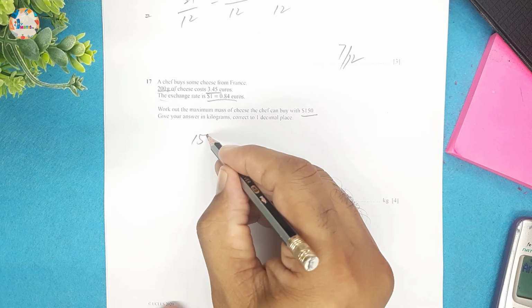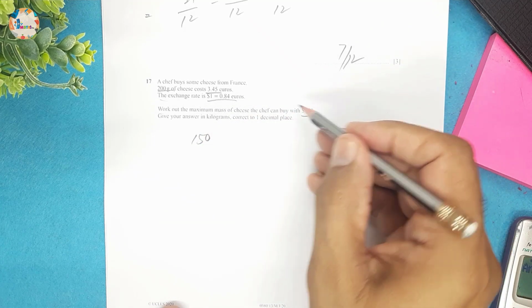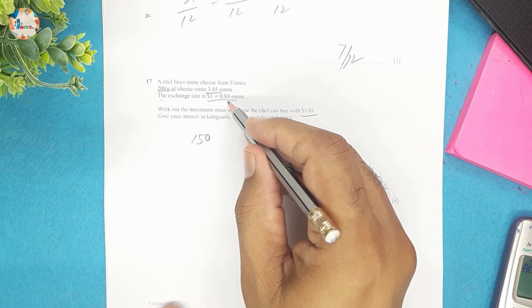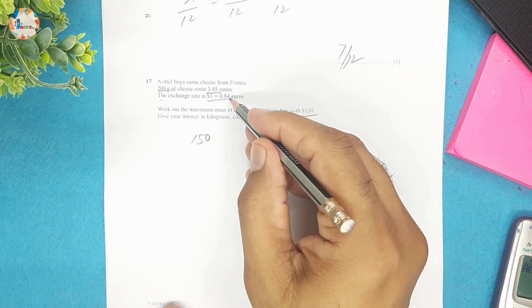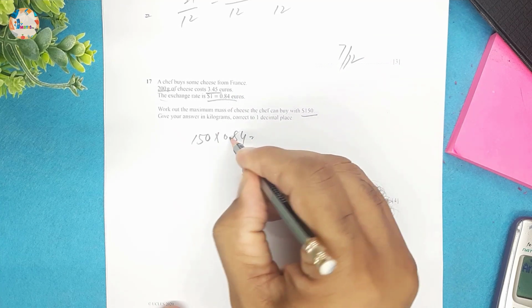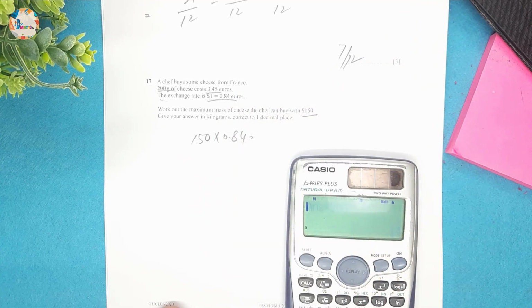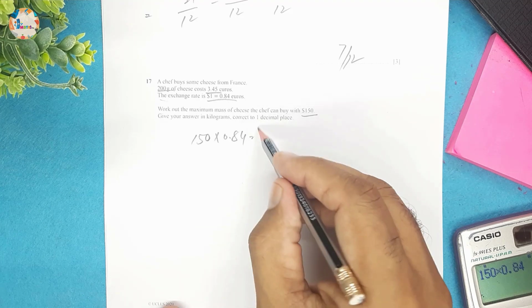So $150 we have to convert into euros, and the euro is a heavier currency. So from a lighter to a heavier currency we will get a lesser amount. So we have to multiply by 0.84. Then only will we get a lesser amount. Otherwise, if we divide, we will get a bigger amount. So multiply by 0.84, and this will be equal to 126.